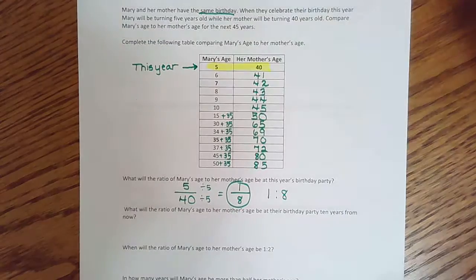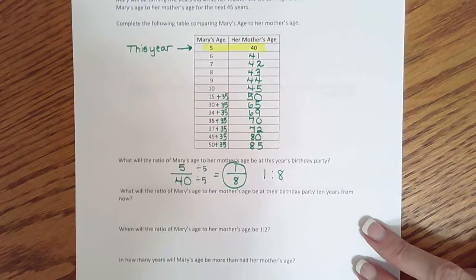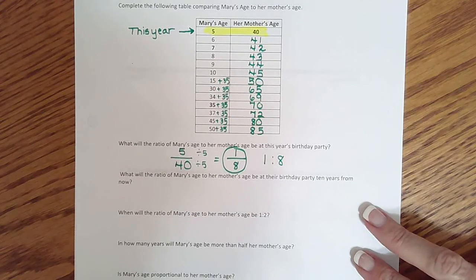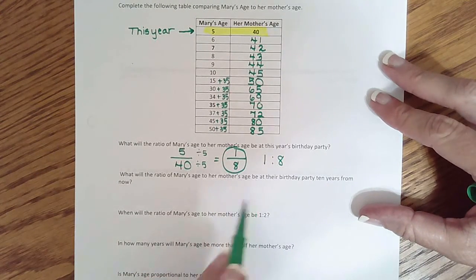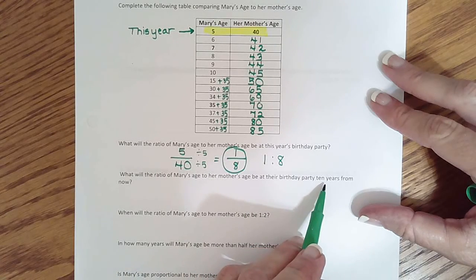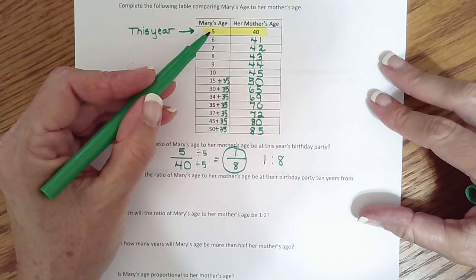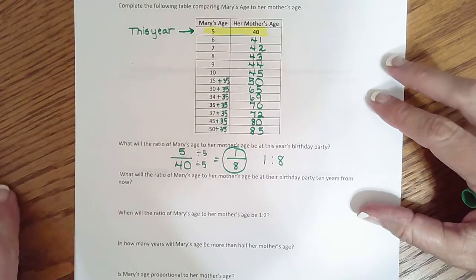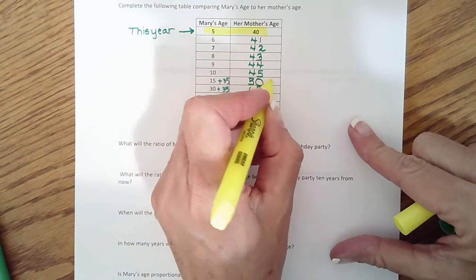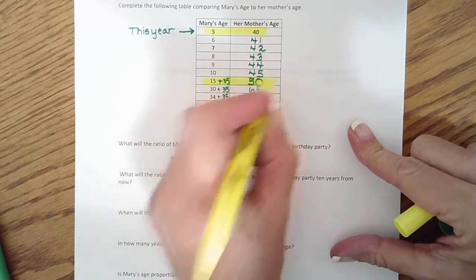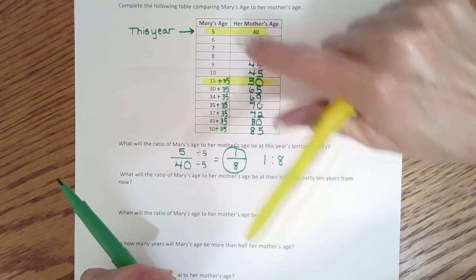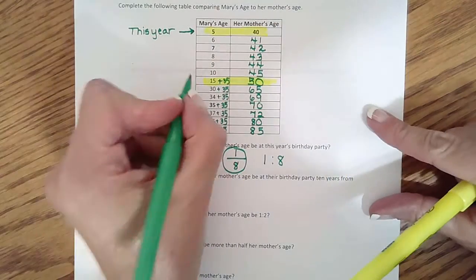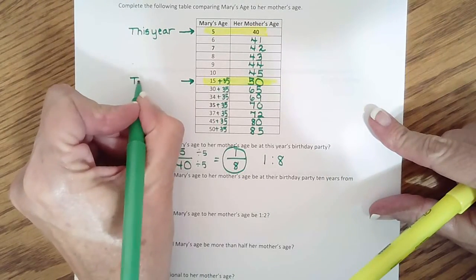So I'm going to make this smaller so we can get everything in. What will be the ratio of Mary's age to her mother's age at their birthday party 10 years from now? Well, 10 years from now would be 5 plus 10, 15, right? So this would be 10 years from now because you have to add 10 to each of their ages. 5 to 15. So this is 10 years from now.